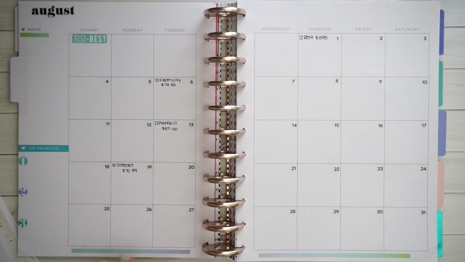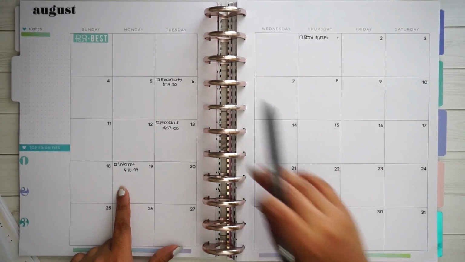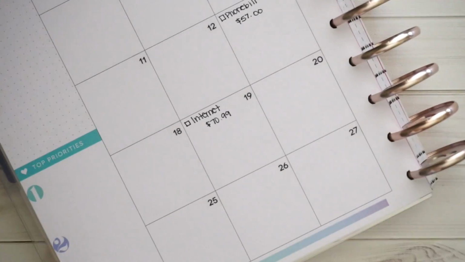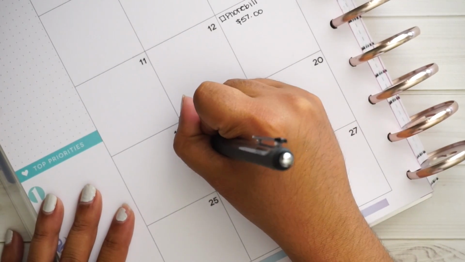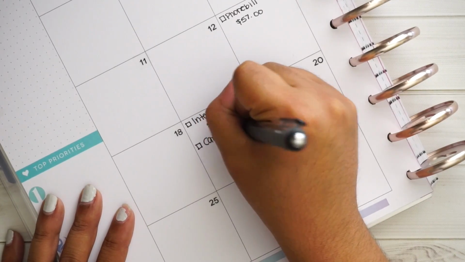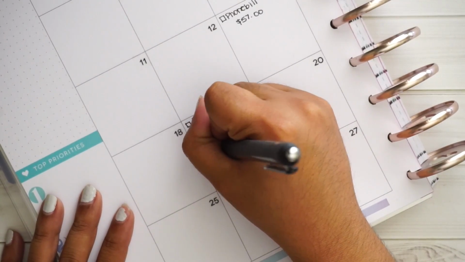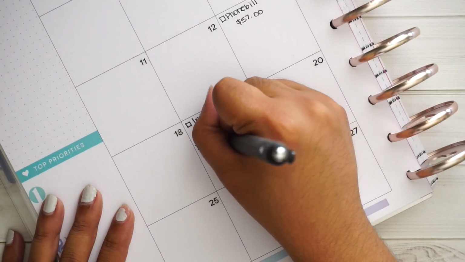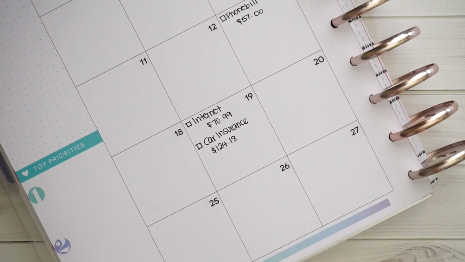Okay, so I grabbed it, and my actual bill is actually due on the 19th as well. And that one, I'm gonna put a little thing right here and put car insurance. And that one is actually $124.18. So in my month budget, I actually did over budget slightly, which is good.